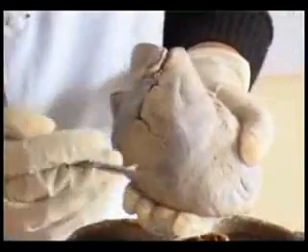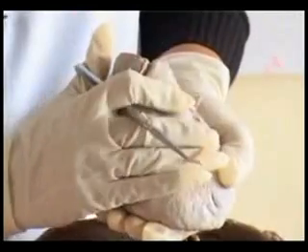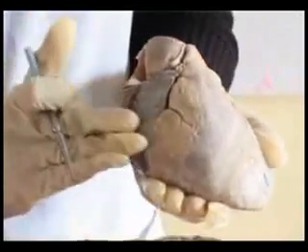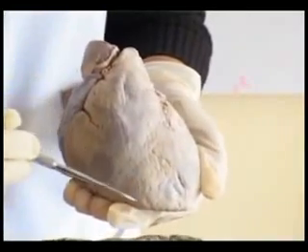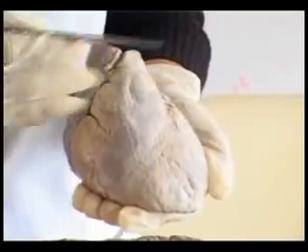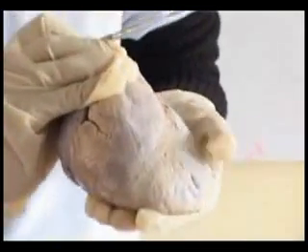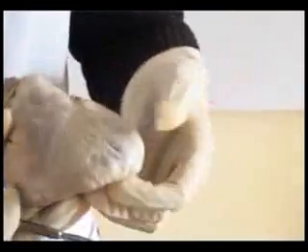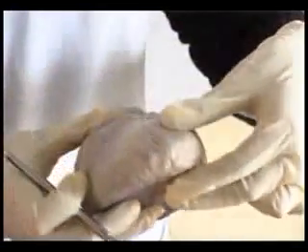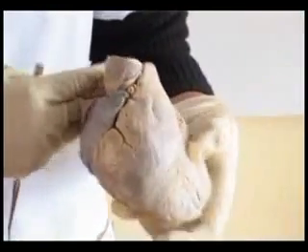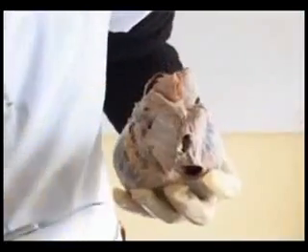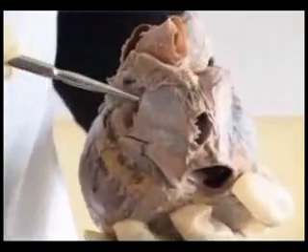Surfaces. Sternocostal surface is formed by right atrium, mainly by right ventricle and partly by left ventricle. Diaphragmatic surface is formed mainly by right ventricle and partly by left ventricle. Anatomical base. It is the posterior surface constituted by the two atria, left one contributing more than the right one.